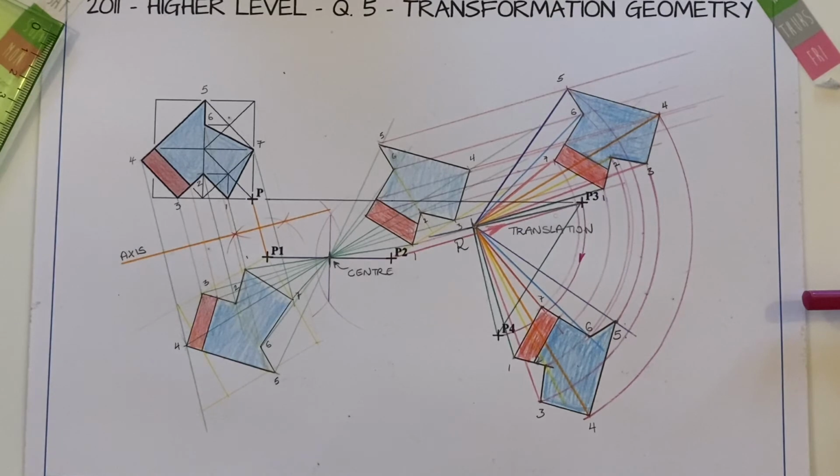All right, guys, I hope that's okay. Any questions, send them to Google Classroom. Try your best at it. Use colours and just work your way through it.